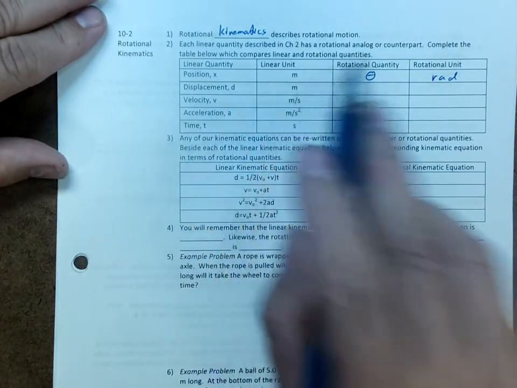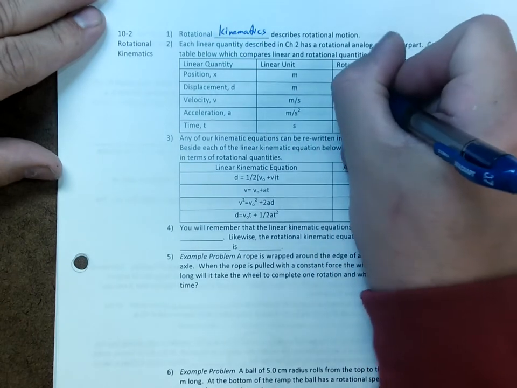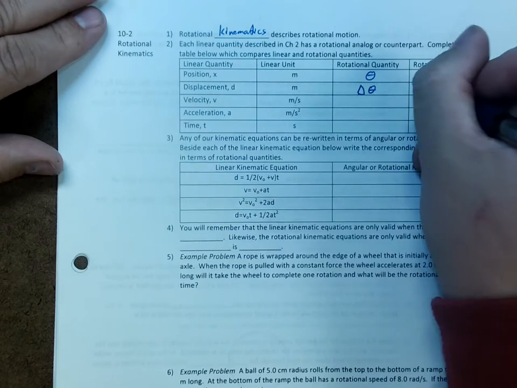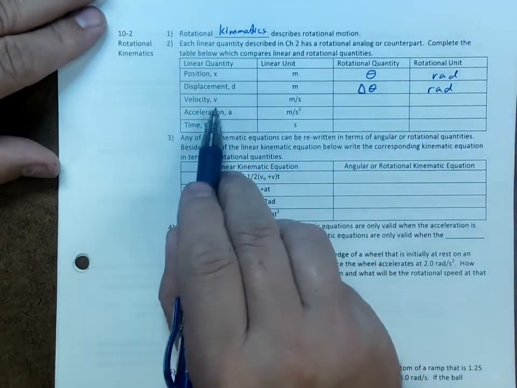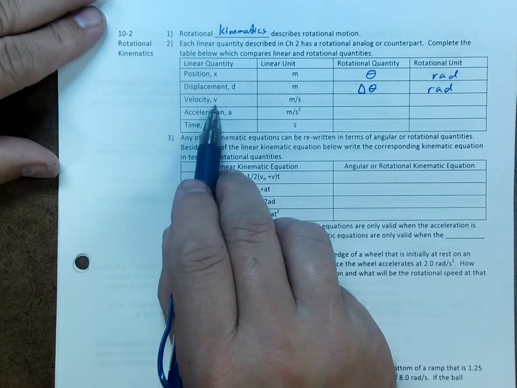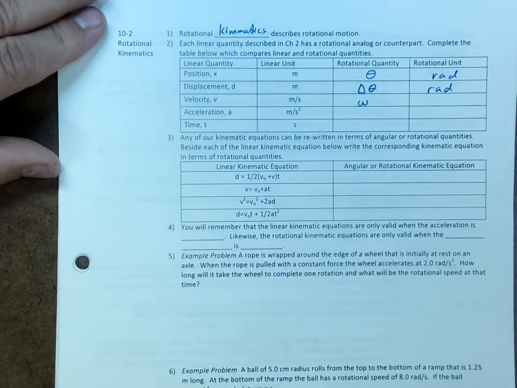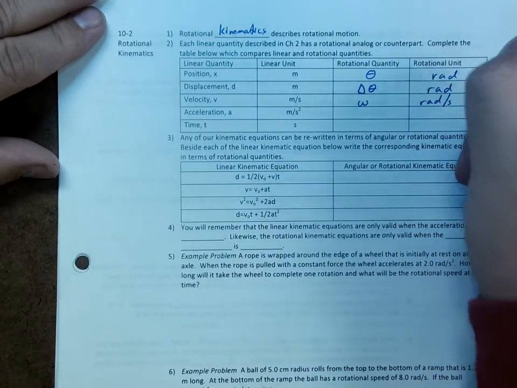Displacement, the rotational counterpart of displacement is the change in theta, or delta theta, and it has a unit of radians. The rotational counterpart of velocity is angular velocity, omega, and it has a unit of radians per second.